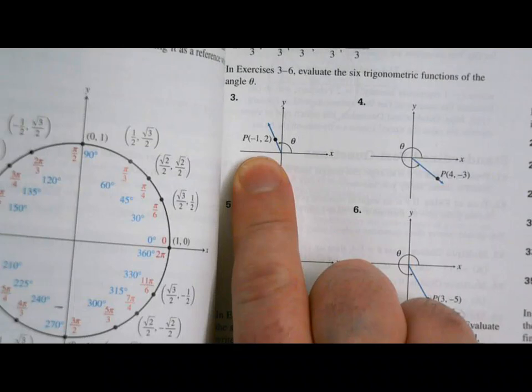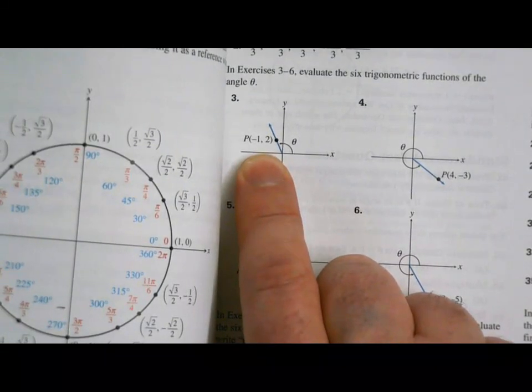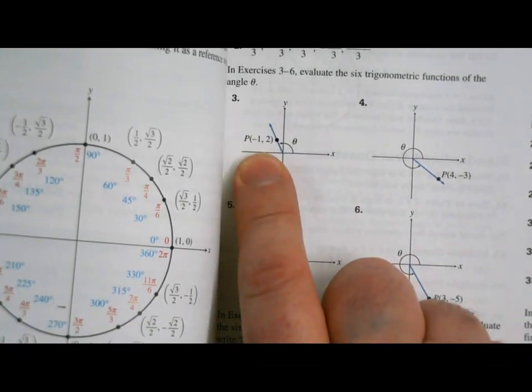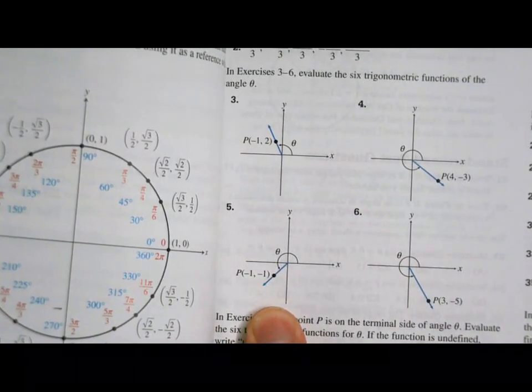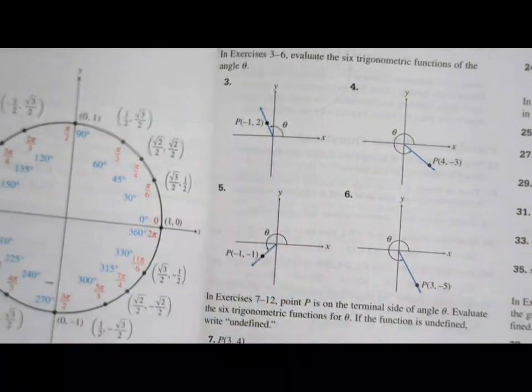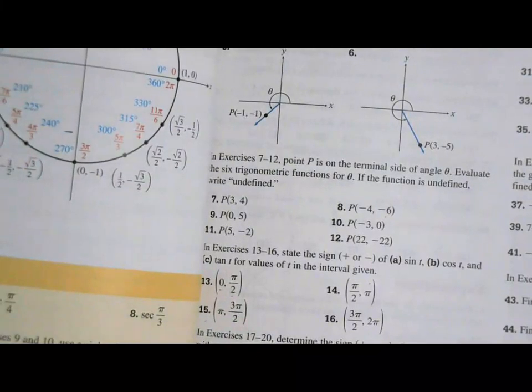In number 3, which of our 3 main trig functions are going to be positive for this quadrant? Sine, cosine, or tangent? Sine would be positive here, right? What about number 5? Which one's going to be positive in number 5? Tangent. Yep. Hey, what turns different when we get down to 7 through 11?